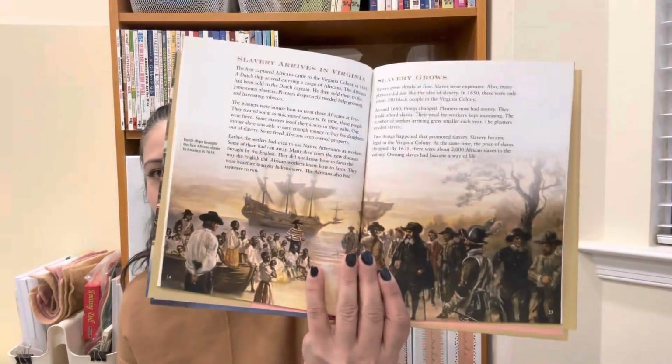We really like National Geographic books as well. So this is the National Geographic Crossroads America, New Beginnings, Jamestown and the Virginia Colonies, 1607 through 1699. This has everything about Jamestown, so I really like that. It talks about the indentured servants growing tobacco, and then slavery arrives in Virginia. It tells you the first captured Africans came to Virginia in 1619, when a Dutch ship arrived carrying a cargo of Africans. And so it goes into that.